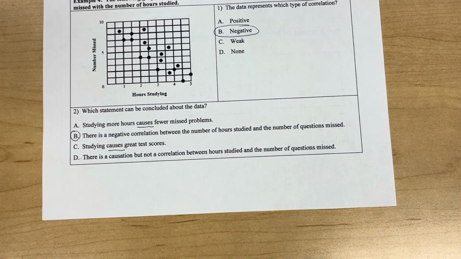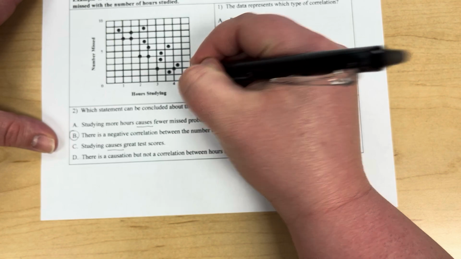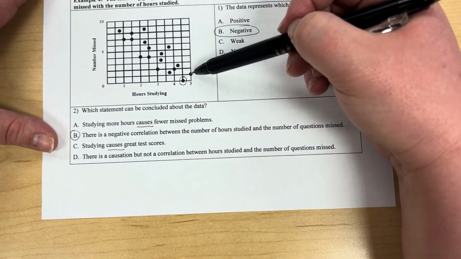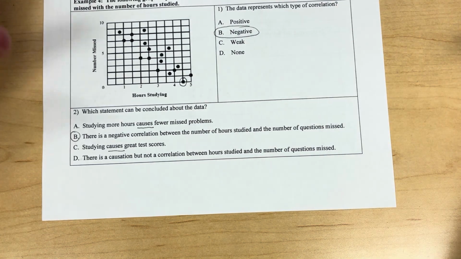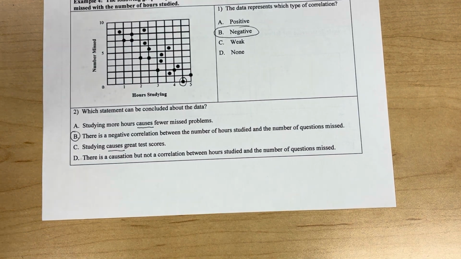Again, causation, guys, that graph would be in a perfectly straight line if it were causation, and you couldn't find something like this point right here. This person missed the least amount of questions but did not study the most. This person did. So you cannot say that there's causation here. And that's it. That is the first half of organizing and analyzing data.